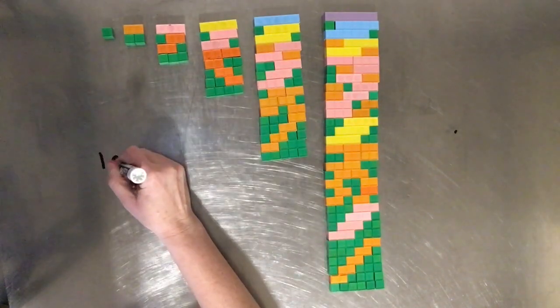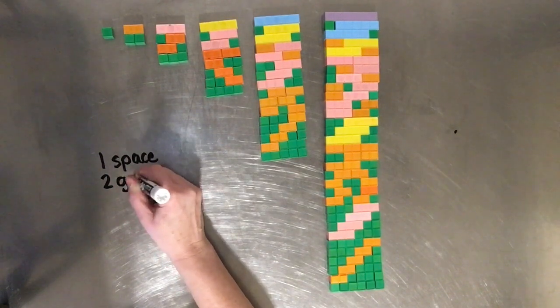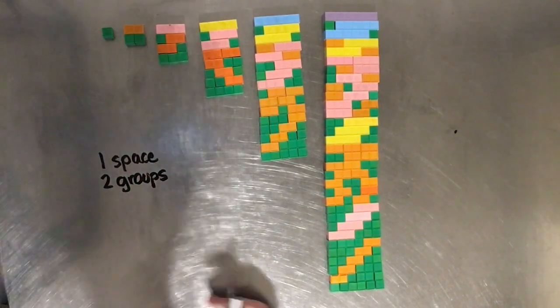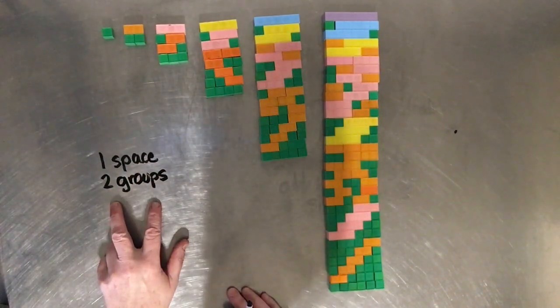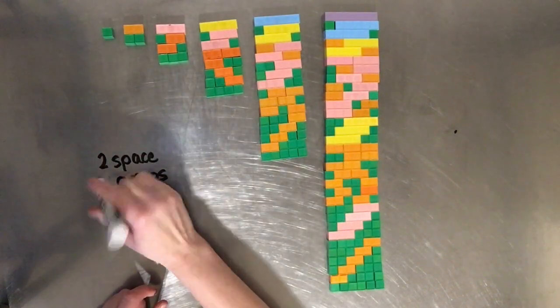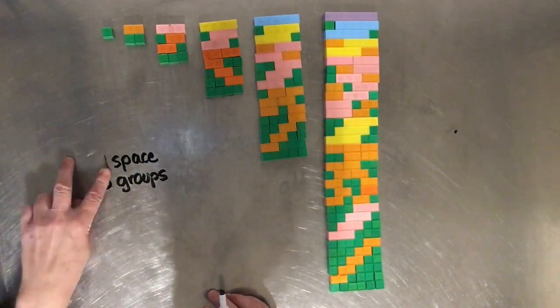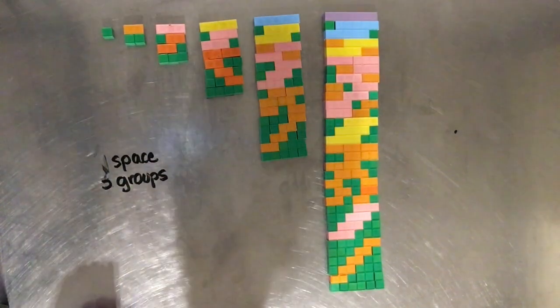So if we had 1 space and 2 groups, you're going to have 2 blocks. If you have 2 spaces and 3 groups, you're going to have 3 blocks. 3 spaces and 4 groups, 4 blocks. So the number of groups tells you how many blocks you're going to have.